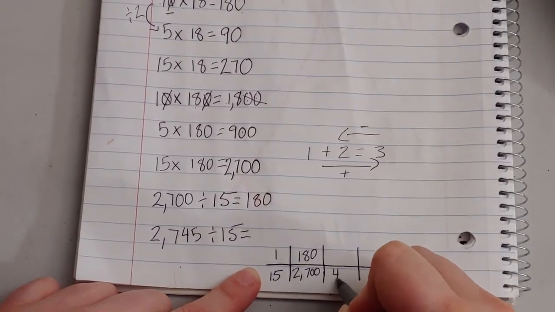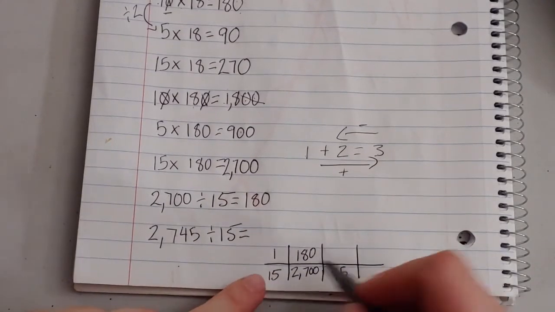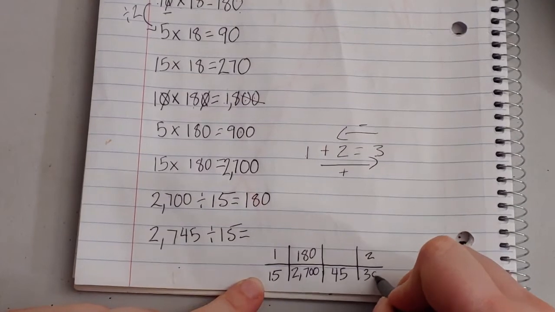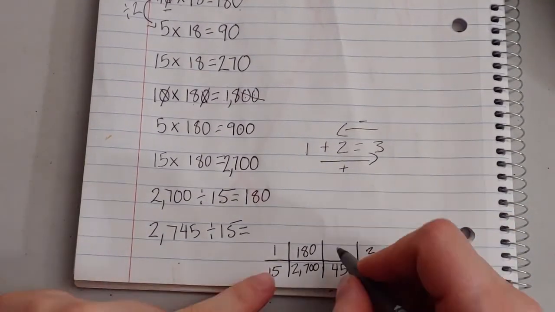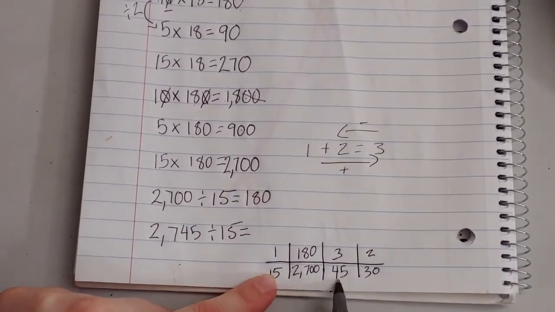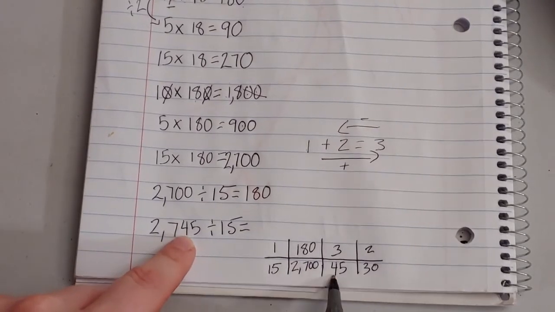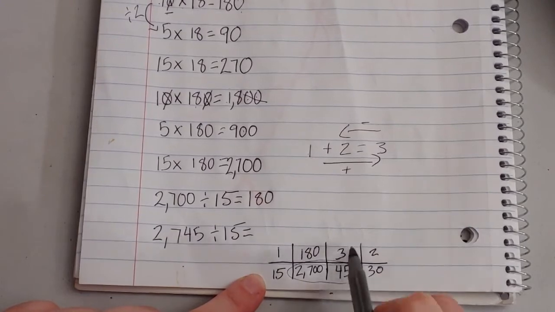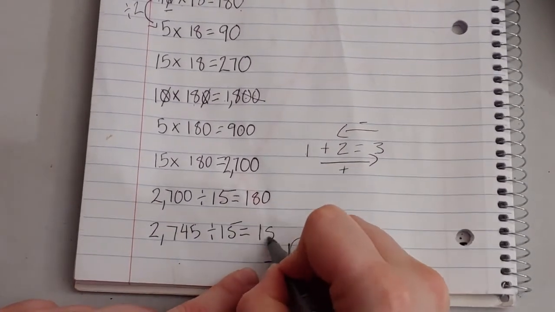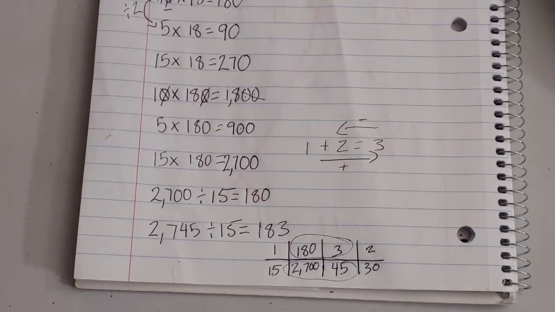So how many groups is this last 45? Well, I know that 15 doubled is 30. So adding another 15 here, that would give me 3 groups for that 45. So I need the 2,700 and the 45, so 183. Nice work. Let's go learn a new game, guys.